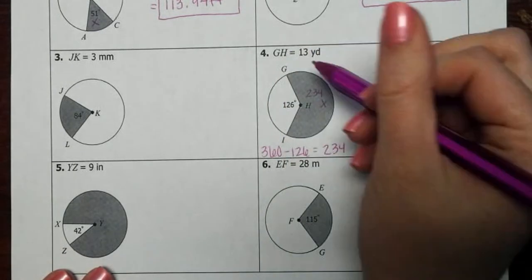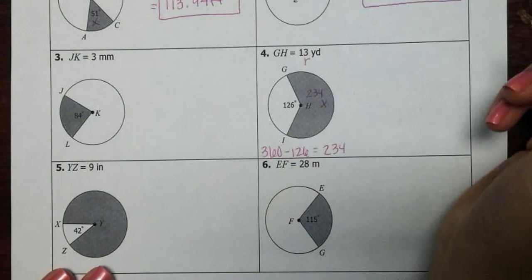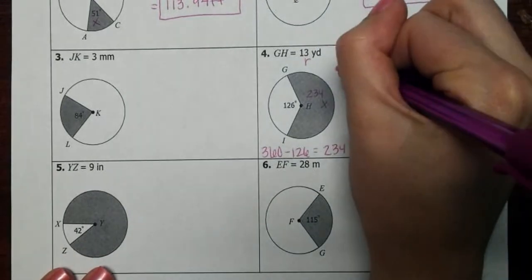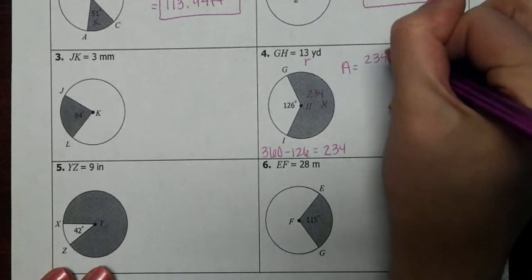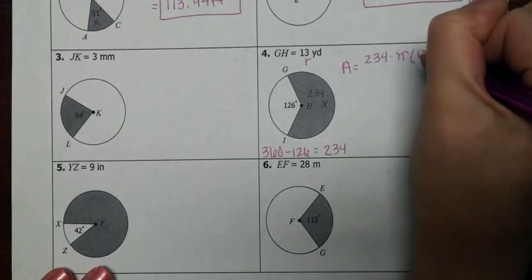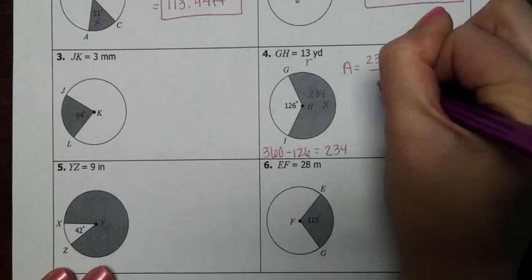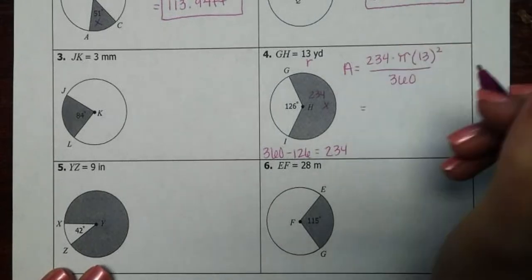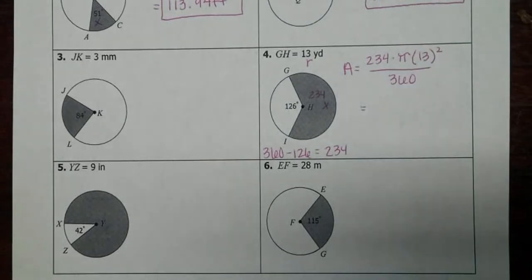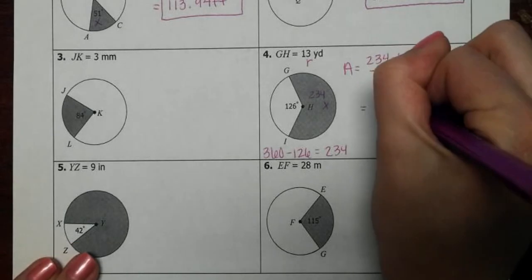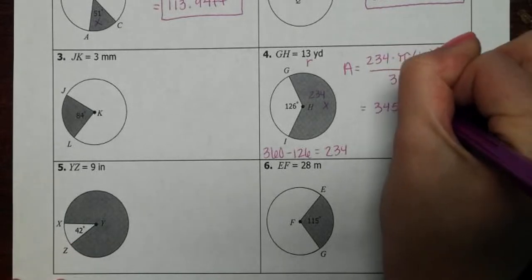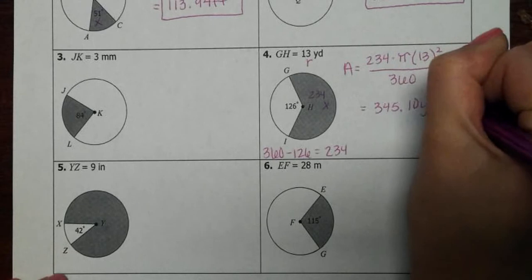And then GH is my r, so now I'm ready to go. So my area formula is going to be 234 times pi times 13 squared divided by 360. So if you plug that in, it's going to give you 345.10. This is yards squared.